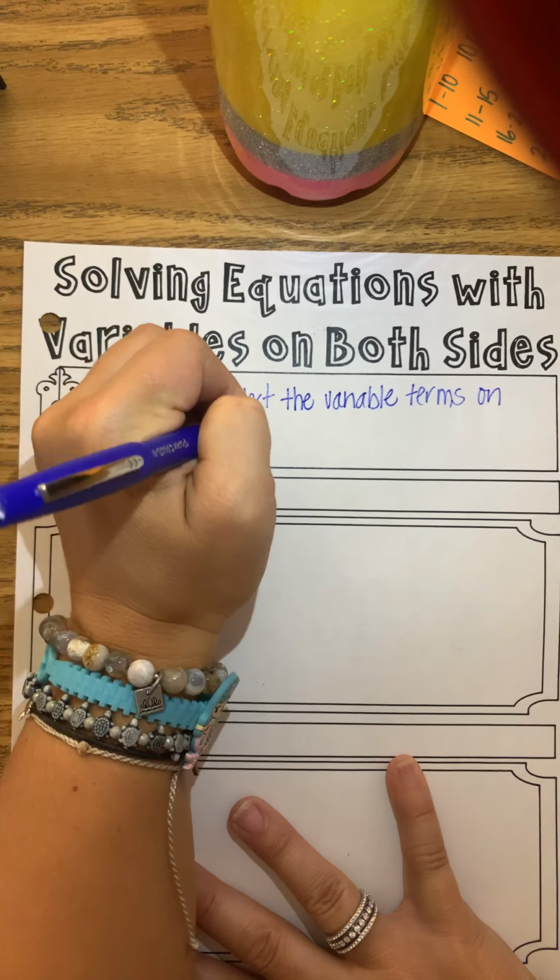But remember, our first step is always to rewrite the equation. So I've got negative 2 times x minus 5 equals 6 times 2 minus 1/2 x. So I'm going to distribute my negative 2 to the two terms inside that parentheses. So I get a negative 2x plus 10. Now I have to distribute the 6.